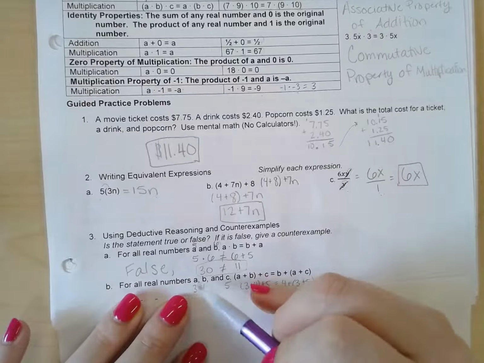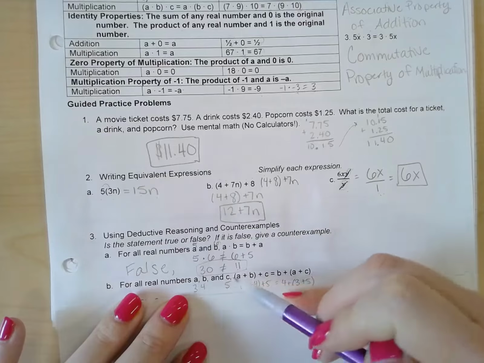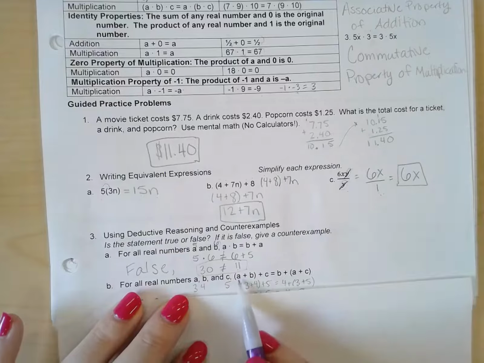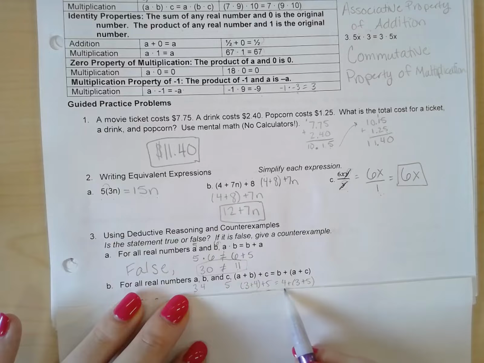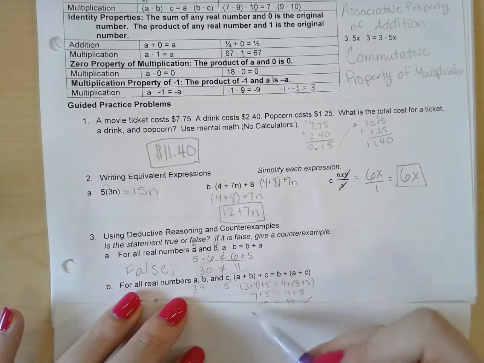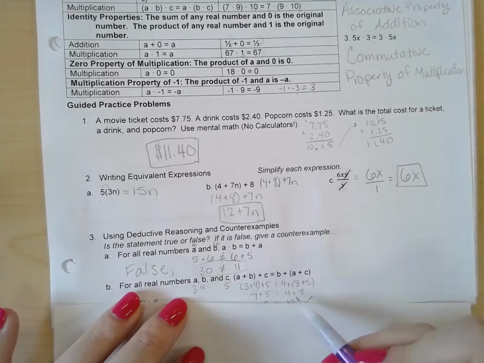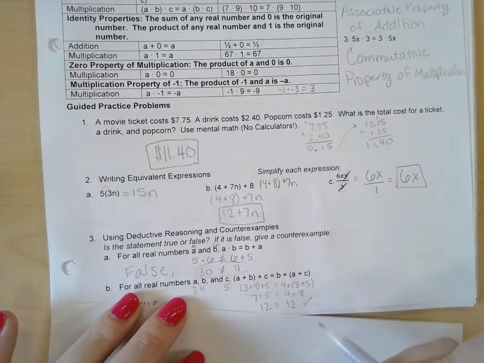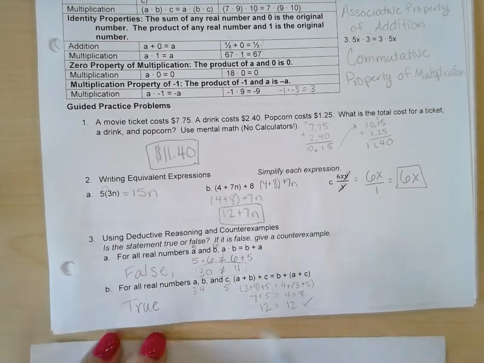So 3 is A, 4 is B, and 5 is C. And so I plugged it in. So 3 plus 4 plus 5, does that equal 4 plus 3 plus 5? So I did parentheses first. So 7 plus 5, does that equal 4 plus 8? So 12 equals 12, so that's going to be true.